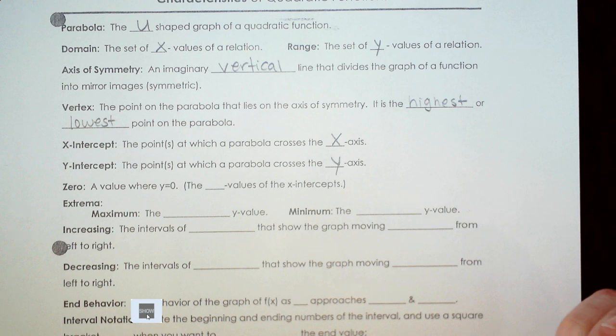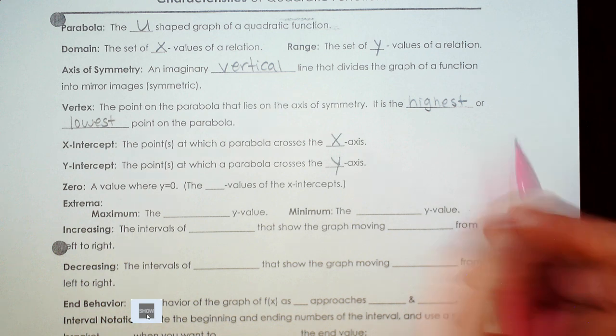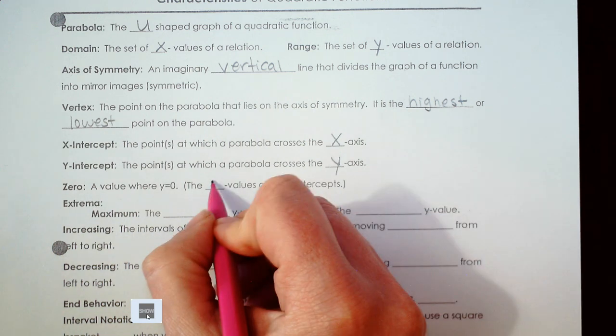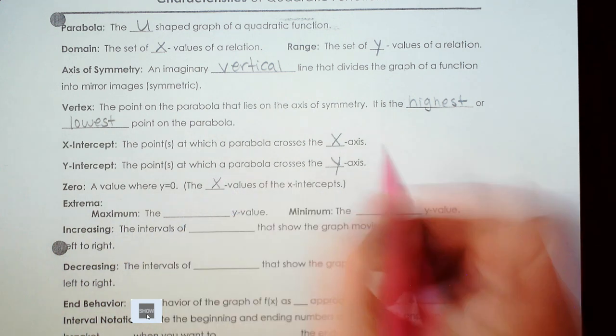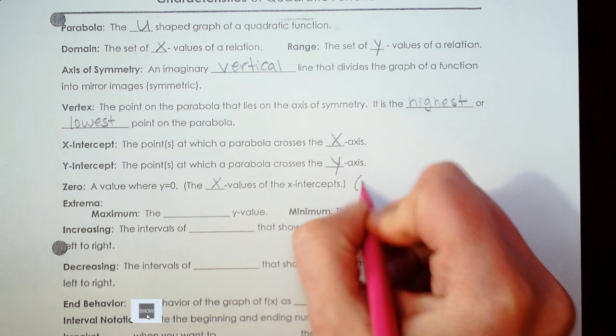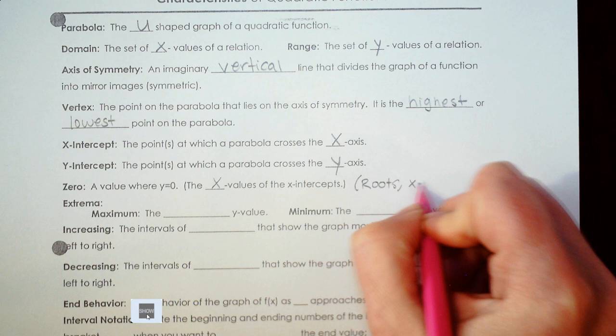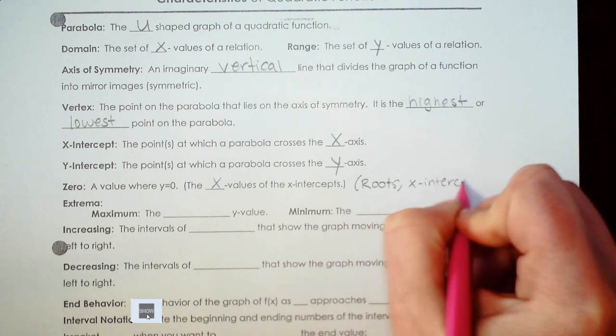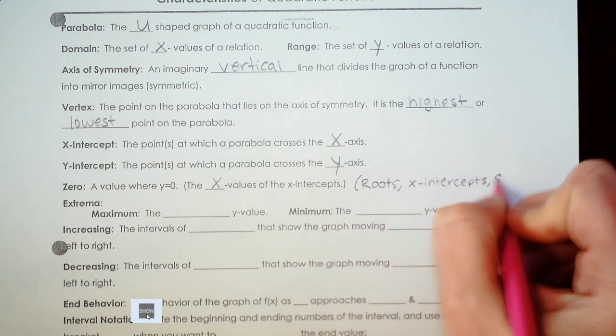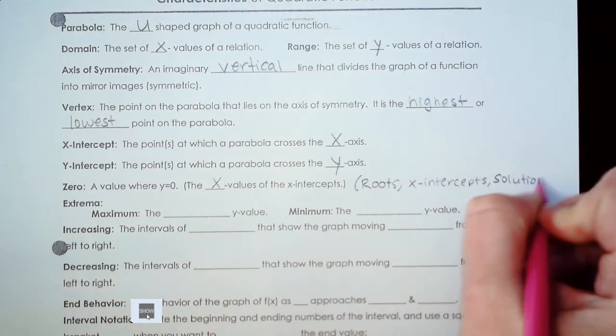A zero is a value wherever y equals 0. It's the x value on an x-intercept. It's also called roots, x-intercepts, or solutions.